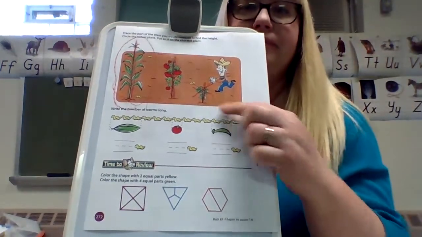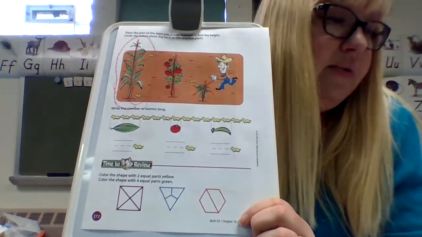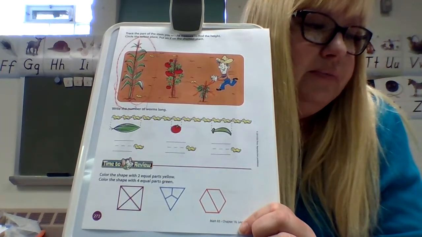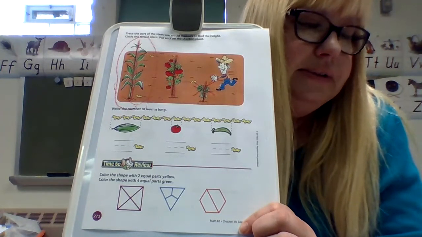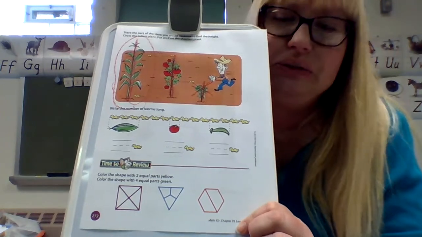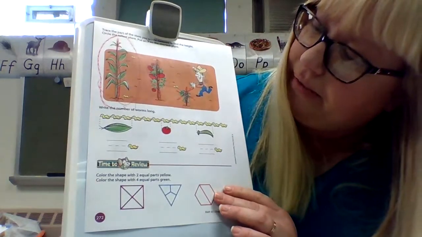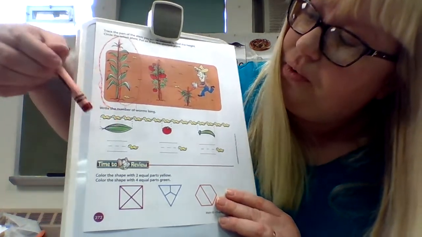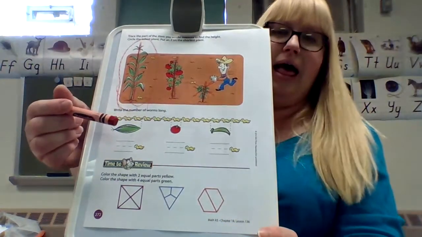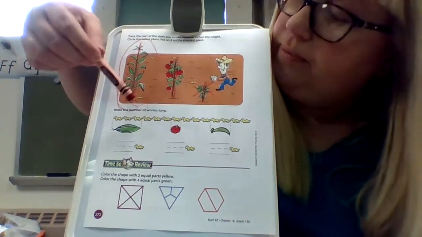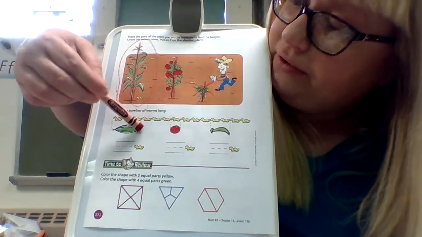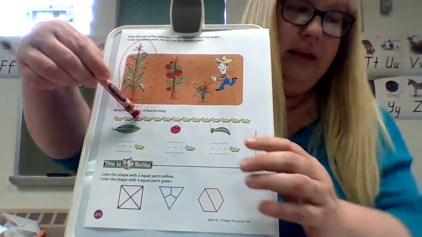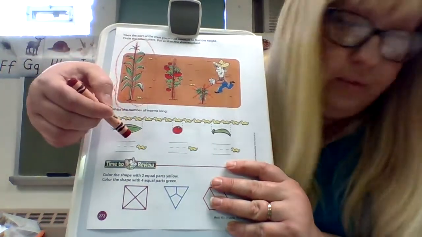Okay. Now let's look down below. We're going to be doing some measures. It says write the number of worms long. Ooh, we're using worms to measure. Ooh, good thing they're not real, huh? So let's measure this ear of corn. How many worms long is it? And they have the little lines there so you know where to measure. So let's count. 1, 2, 3. So 3.